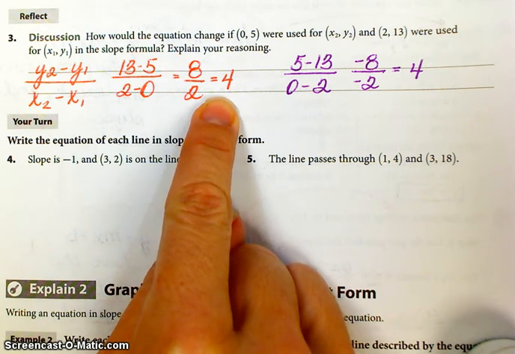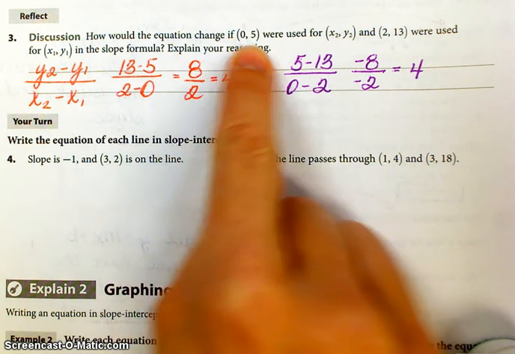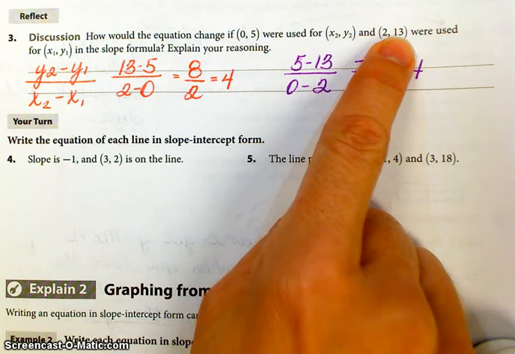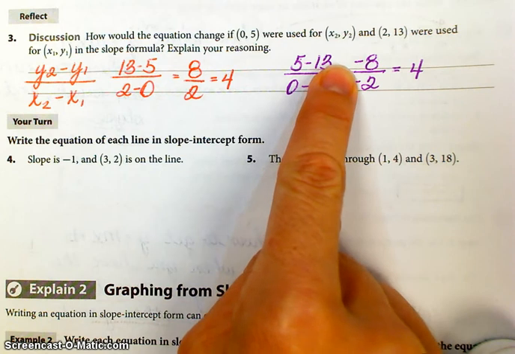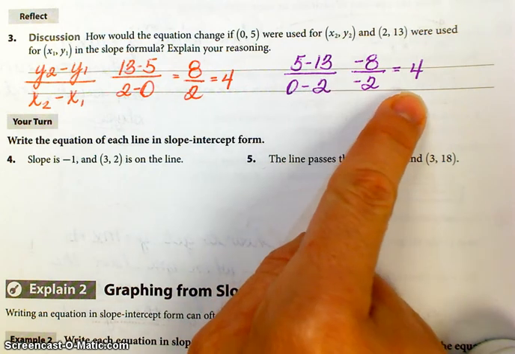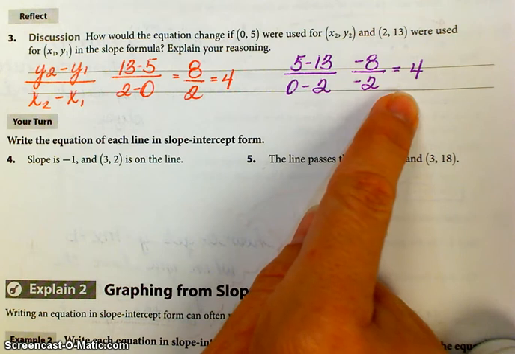If we had decided that this one was x2, y2 and this one was x1, y1, then we would have put it into the slope formula this way. But you just get a negative over a negative, and the quotient is still a positive 4. So either way, you get the same slope.